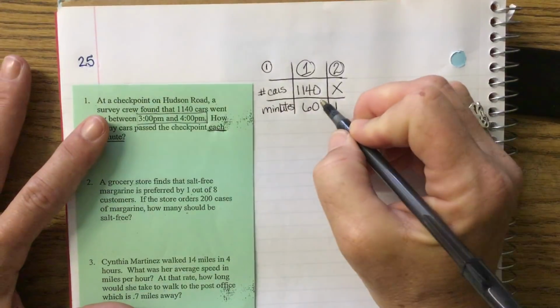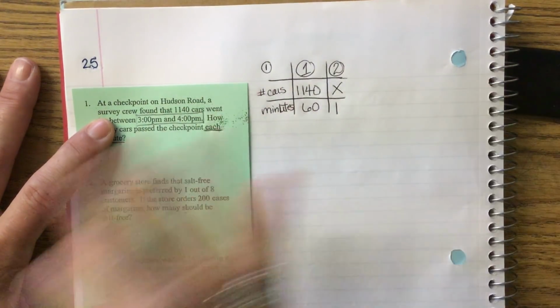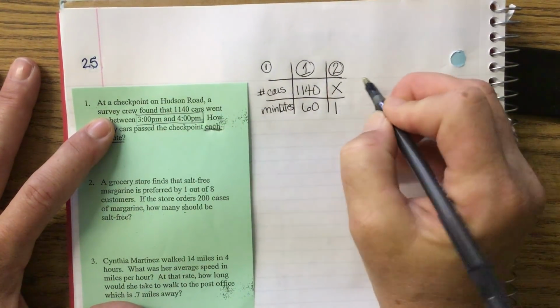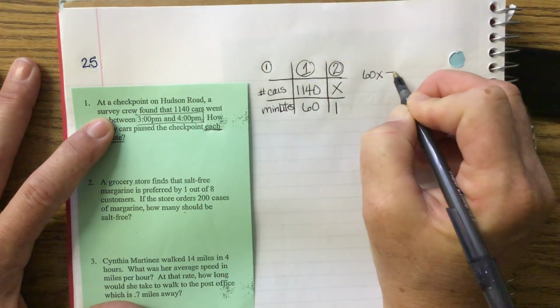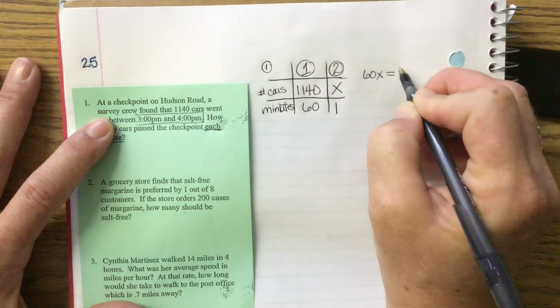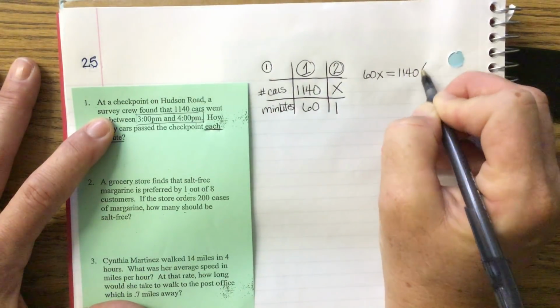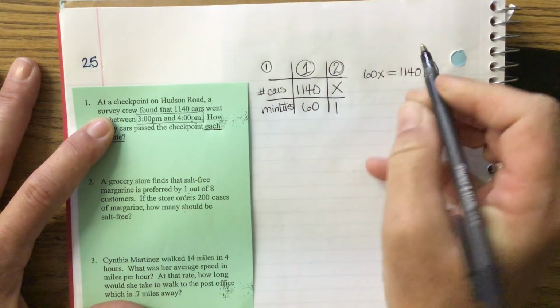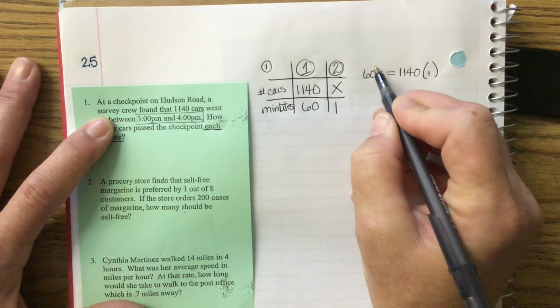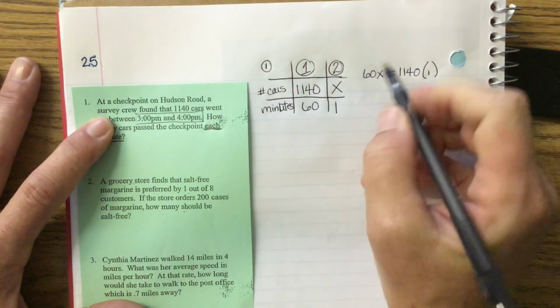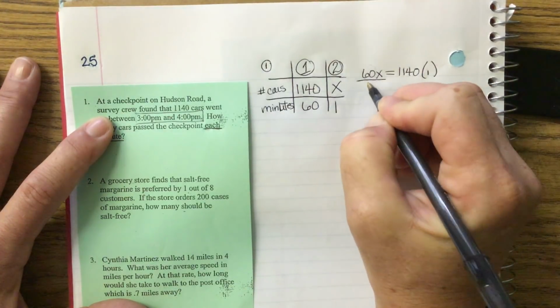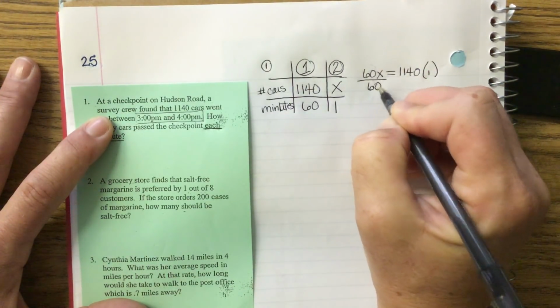So why is that? Let's remember that we're doing proportions. So when you have the cross product, it is 60x equal to 1,140 times 1. Now, whenever you have a coefficient, it's going to be our next unit. I know we haven't done this yet. To undo this, you always divide by the coefficient in front of x.